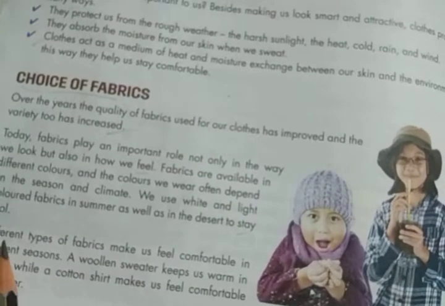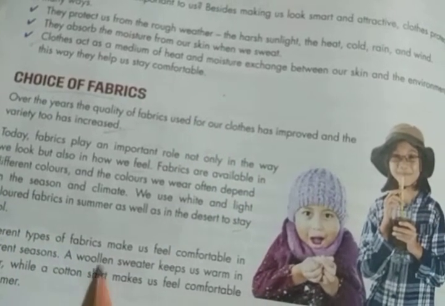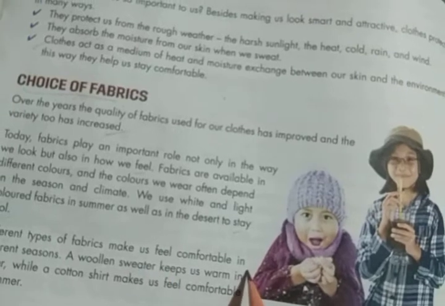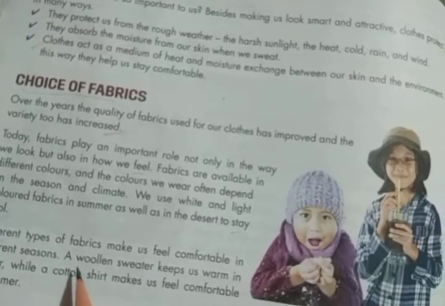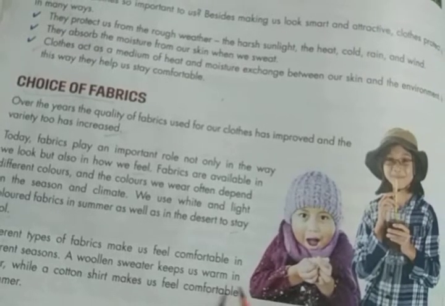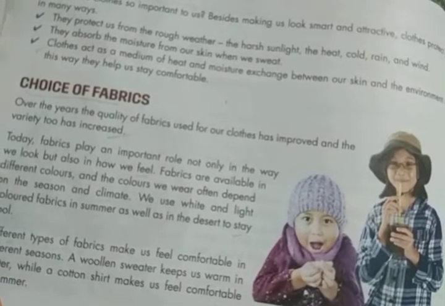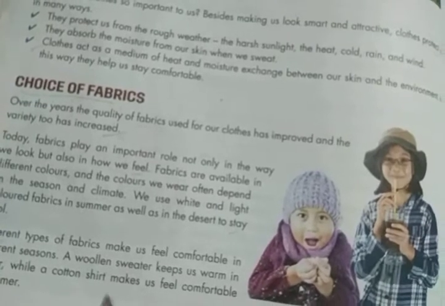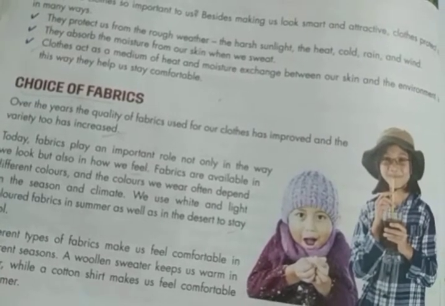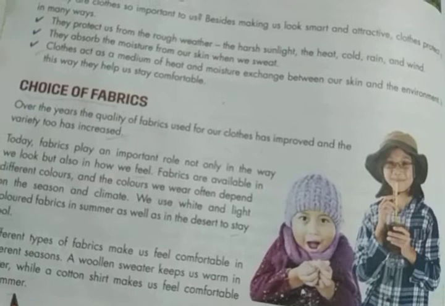So we can say different types of fabrics make us feel comfortable in different seasons. A woolen sweater keeps us warm in winter, while a cotton shirt makes us feel comfortable in summer.